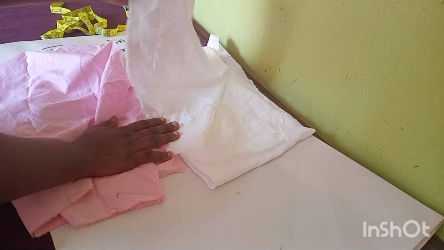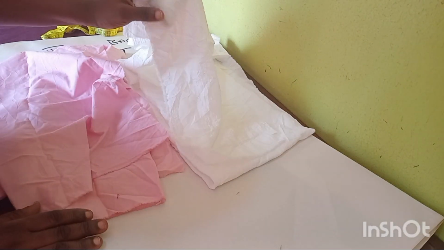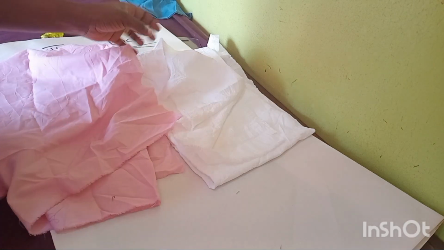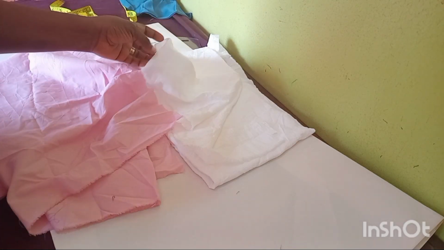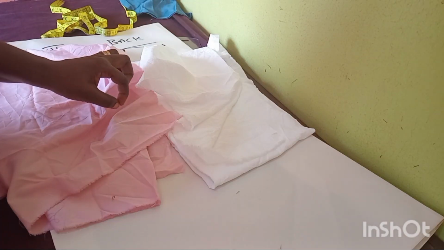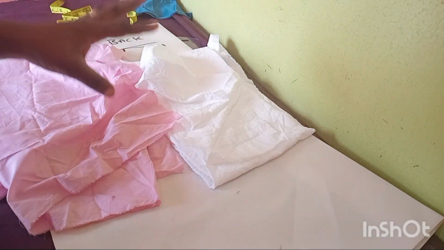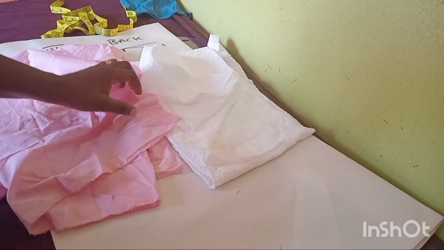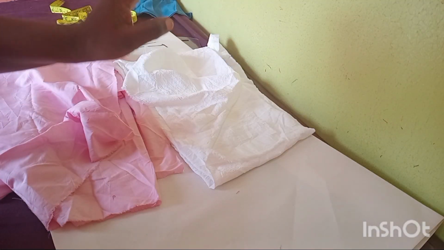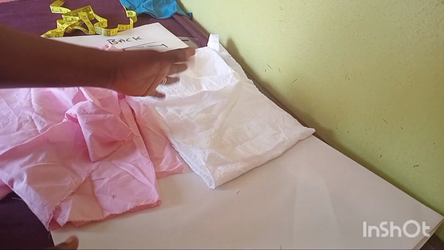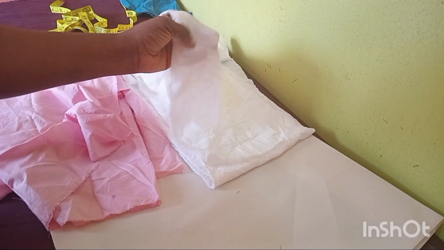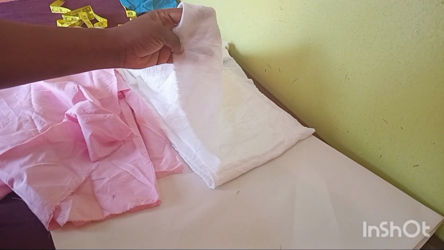It is also cotton, but this is lighter and this is thicker. So to know the right lining to use depends on your fabric and majorly depends on your style. If you are to obtain a structure with your style, use a thicker one. But if you are not after structure, if what you want to achieve is like a falling style, you use a lighter lining, even lighter than this.